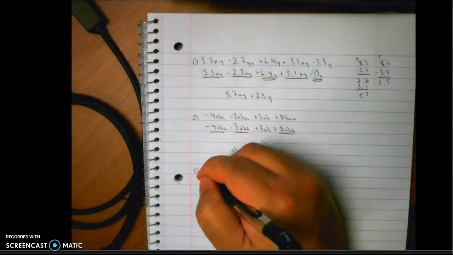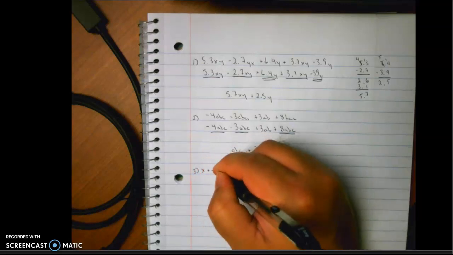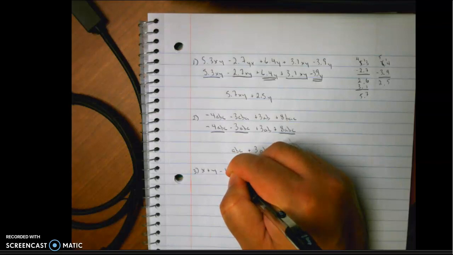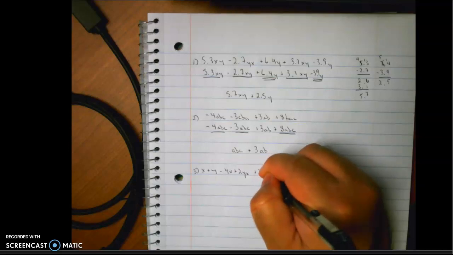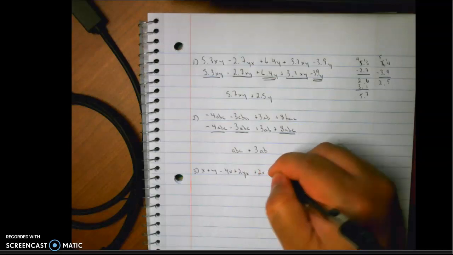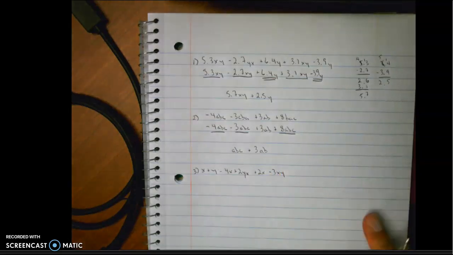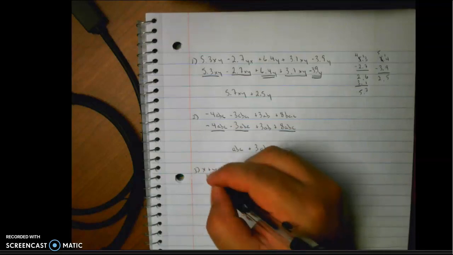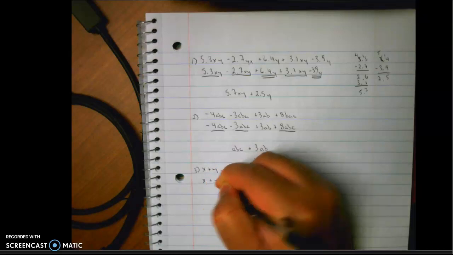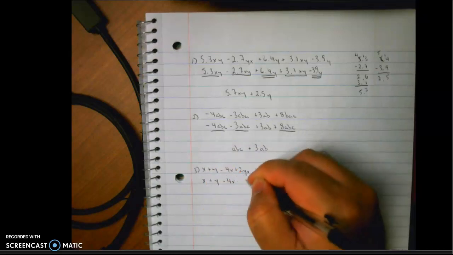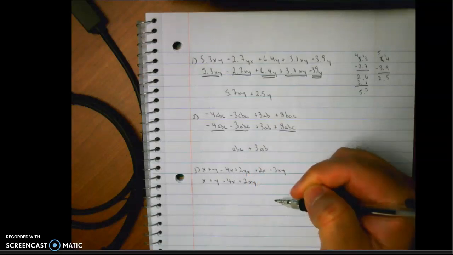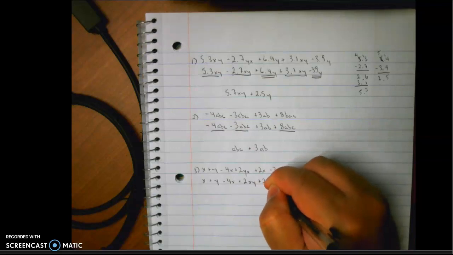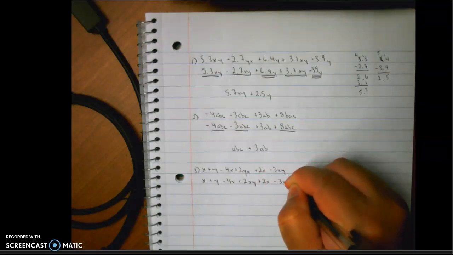Number 3, I've got an x plus a y minus a 4x plus a 2yx plus a 2x minus a 3xy. So here I'm going to have 3 different terms, but again, I want to get them all going in the same direction or looking the same. So I have an x, I have a y, I have a minus 4x, I have a plus 2x, I'm going to put x first, x2y rather, plus a 2x minus a 3xy.